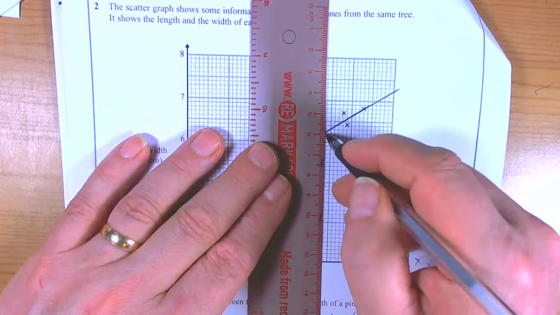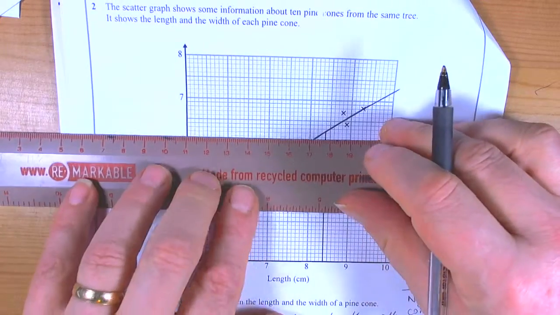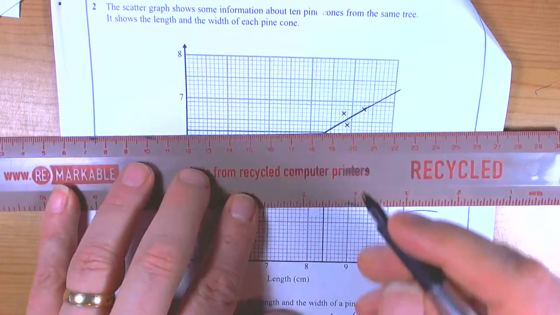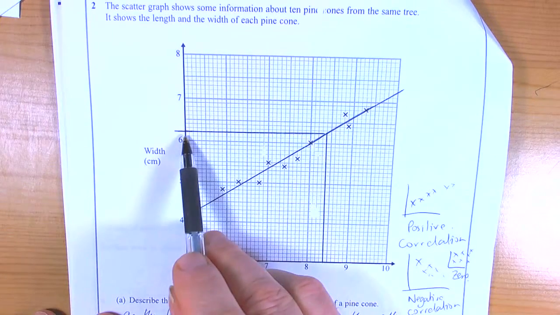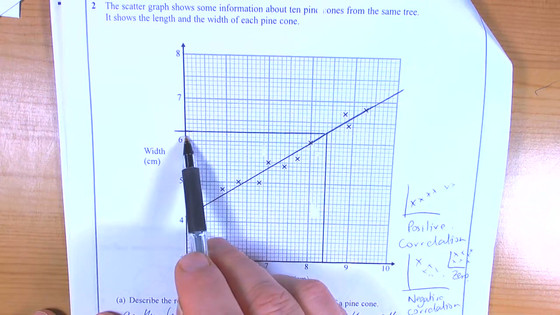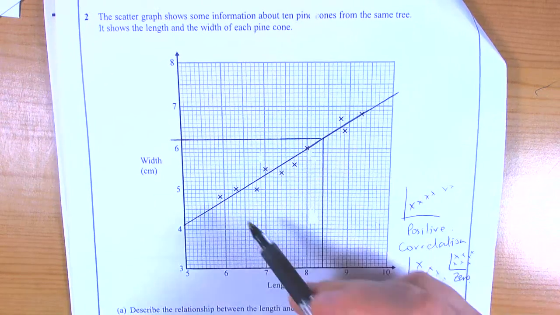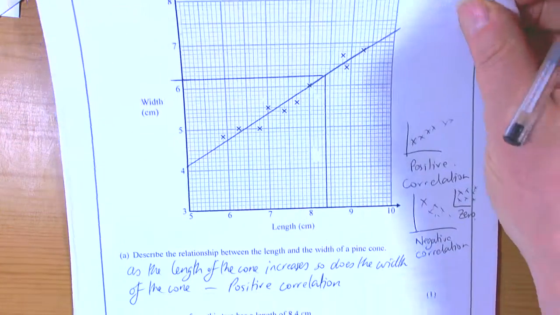So 8.4, so that's the length, and then we come across and we read off, and to read off I'd always come slightly across and then you can see what you're doing then. So 6.1, 6.2, so we'd estimate it would be 6.2 centimetres. So always draw your lines of best fit, and that then allows you to make your best estimate.